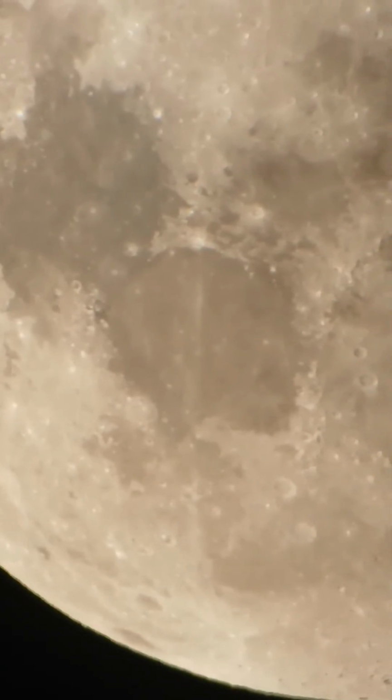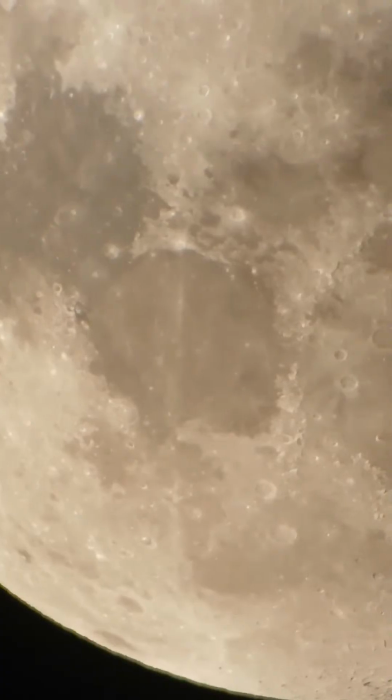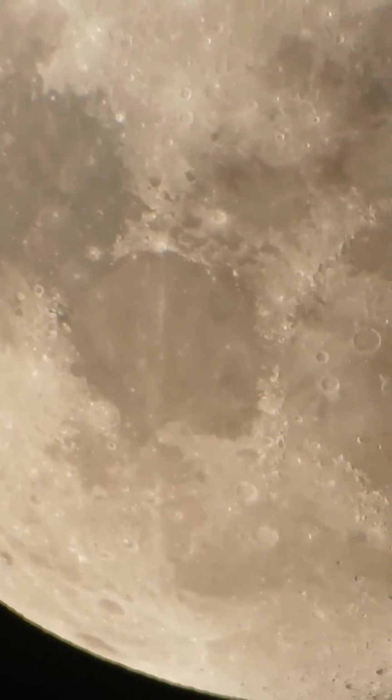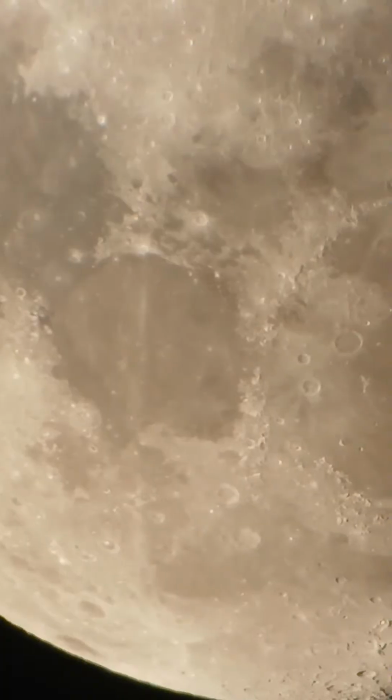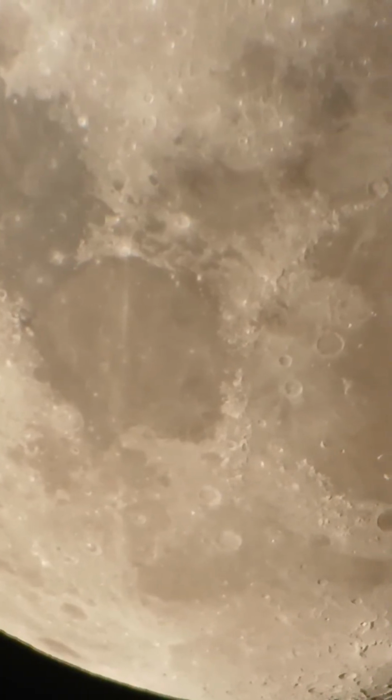Just above the Sea of Serenity, that really bright crater that you'll see, kind of looks like it's got a line that's coming straight down. That is Menelaus Crater.